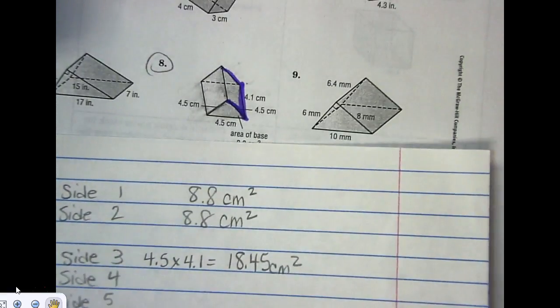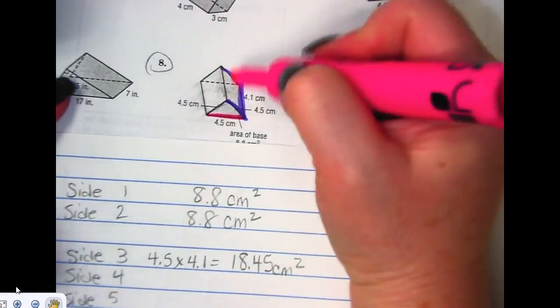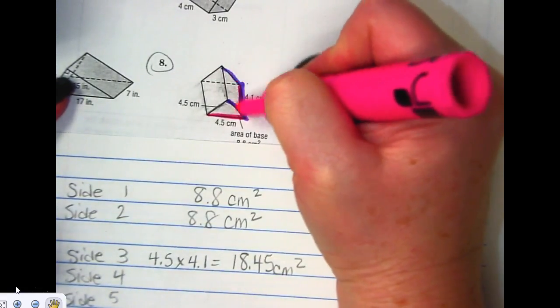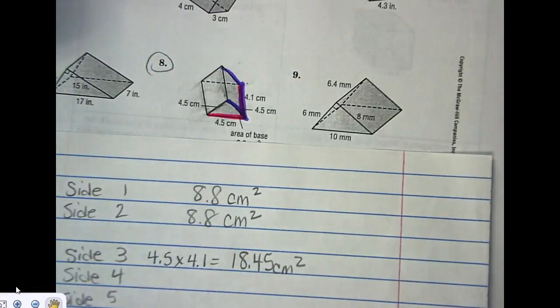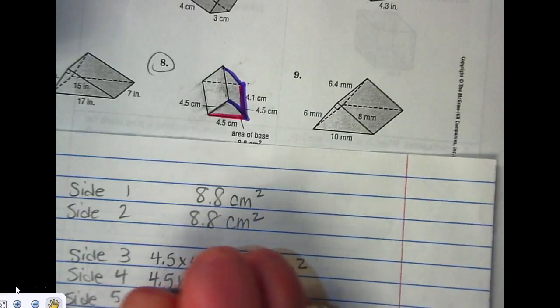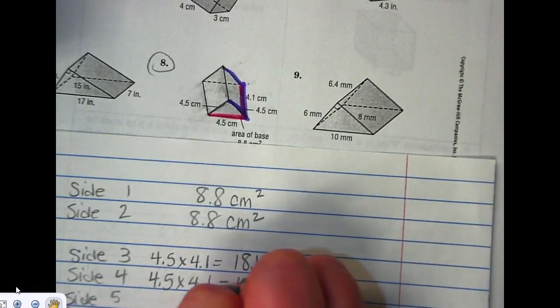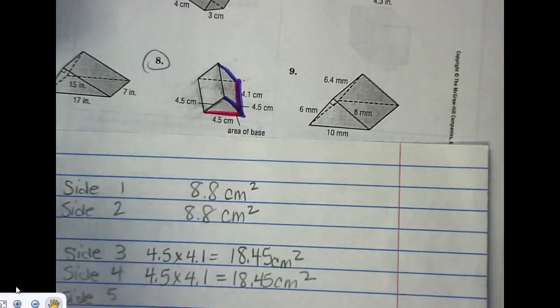All right, let's look at the bottom. 4 and 5/10 times, to go up this way, 4 and 1/10. It's the same. 4 and 5/10 times 4 and 1/10, then you get 18 and 45 hundredths centimeters squared.